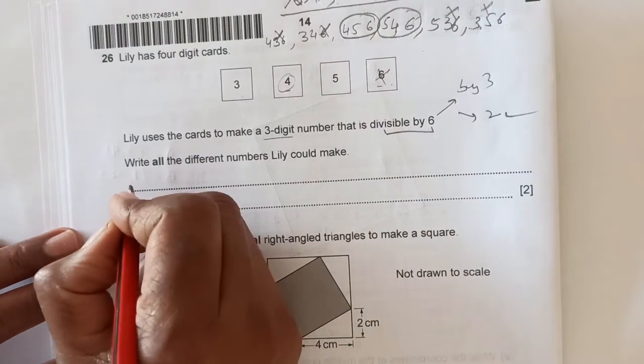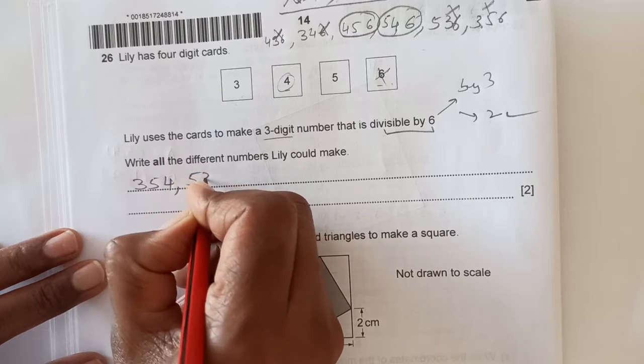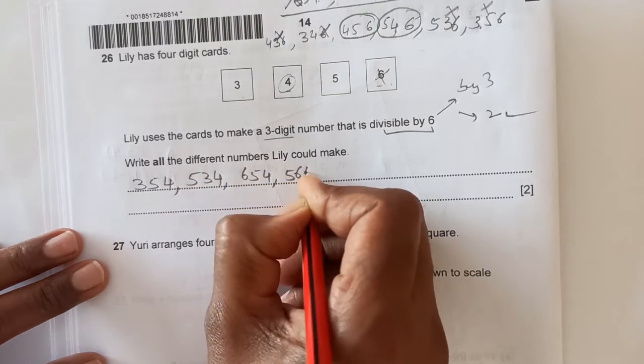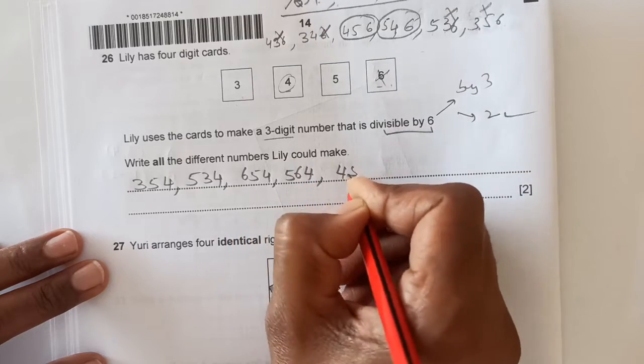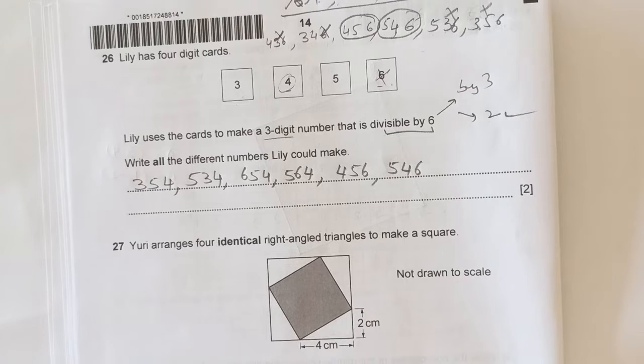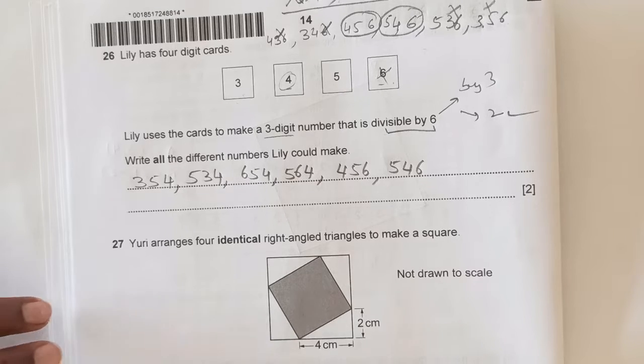So we have these numbers which are divisible. So now we can write down 354, 534, 654, so just list all the numbers here. Okay, so this is a tricky question, so you need to be very careful and you need to put some effort to get to the conclusion.